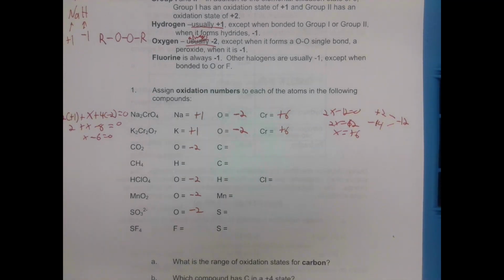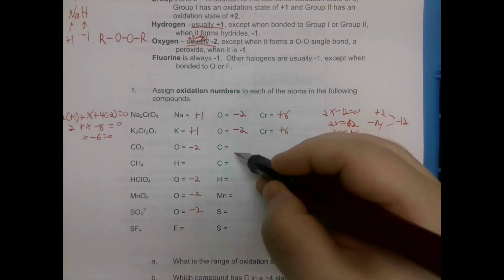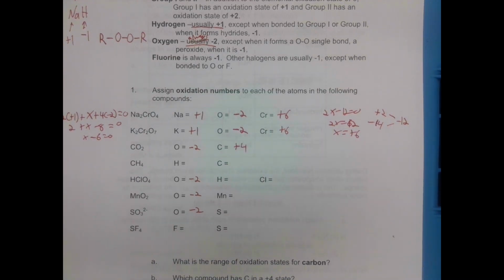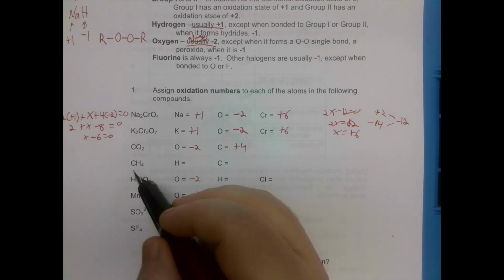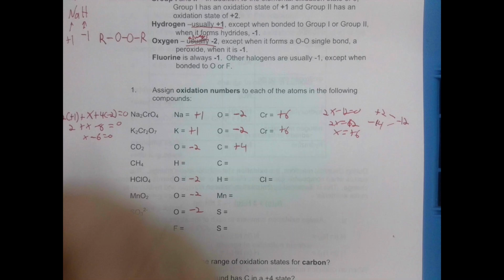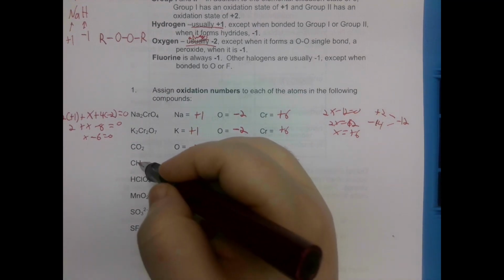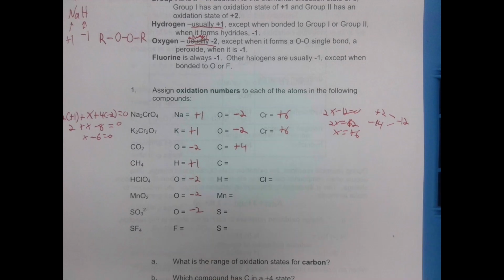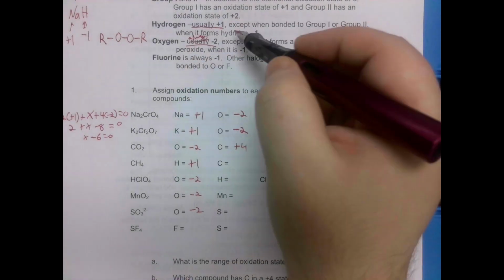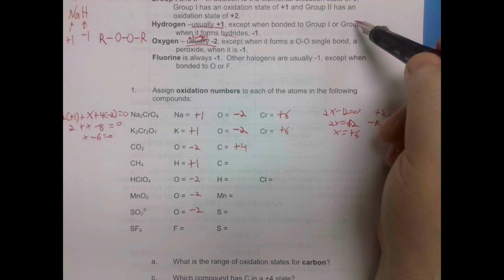So what is carbon? +4. Now, this one, it looks like a hydride exception. But again, hydride is going to be very rare. Hydrogen is going to be our +1. You can almost guarantee that's going to be a +1 whenever you see hydrogen. It only becomes a hydride when it's mixed with group 1 and group 2.